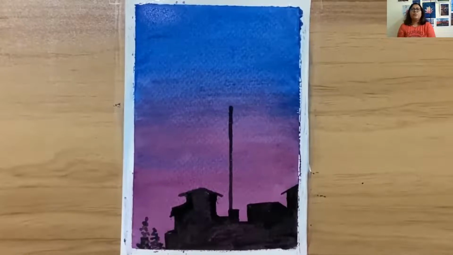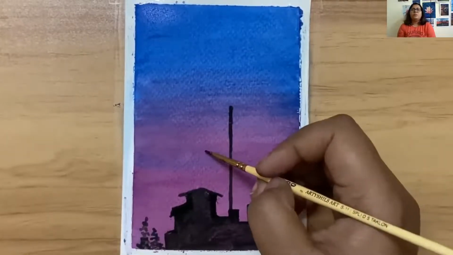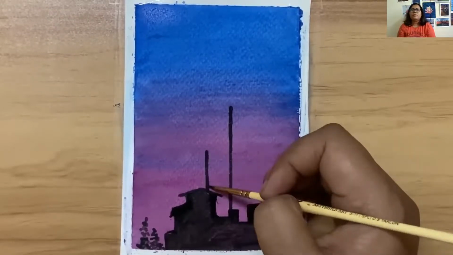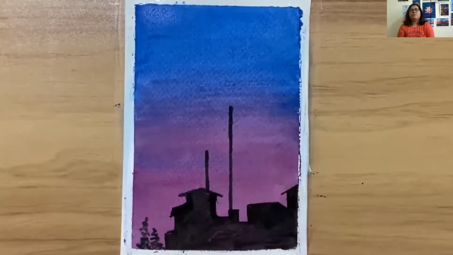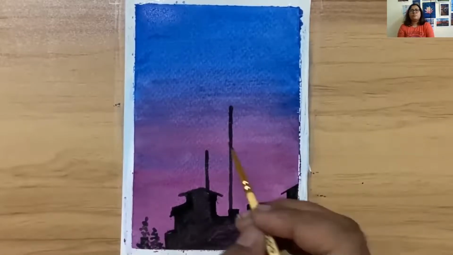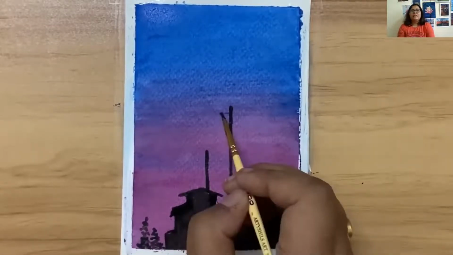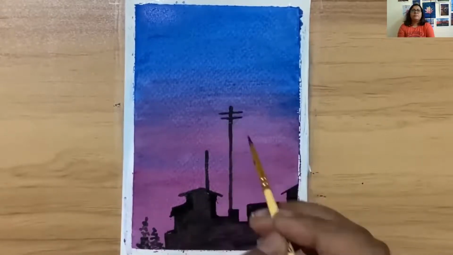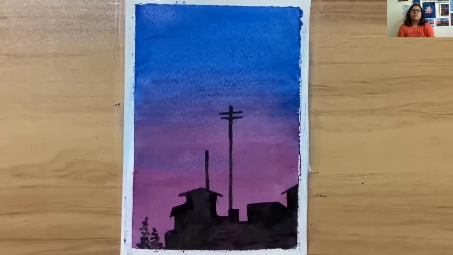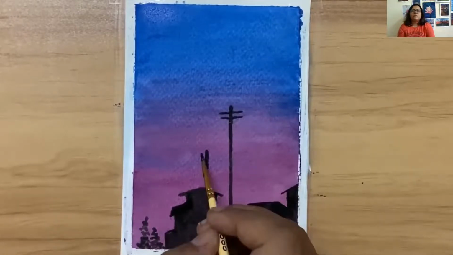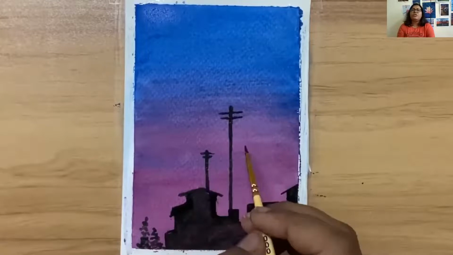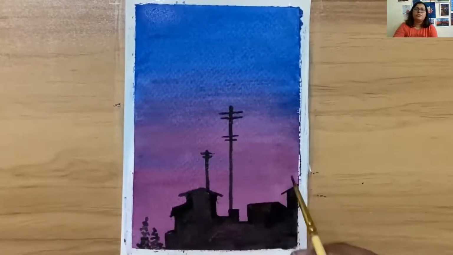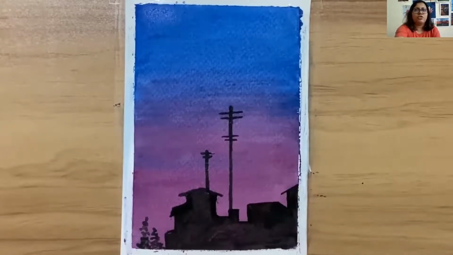All right. Once you have a long electric pole like this, we'll draw another one here. We'll draw another one for this house. Now we'll add the antenna here. If you're not comfortable, you can draw just one electric pole. That is fine. There's no need to draw two. You can just draw one.